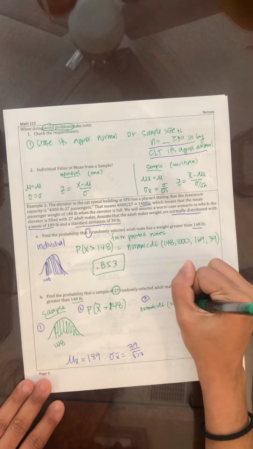So assume that the population of human body temperature has a mean of 98.6 degrees Fahrenheit. I forgot the degrees, but this is your mean, so your mu. Also assume that the population standard deviation is 0.62. So I'm going to write sigma is equal to 0.62. If the sample size n is 106, randomly selected, find the probability of a mean of 98.2 degrees Fahrenheit or lower. Okay, notice we're not asking for a single person, we're asking for 106.